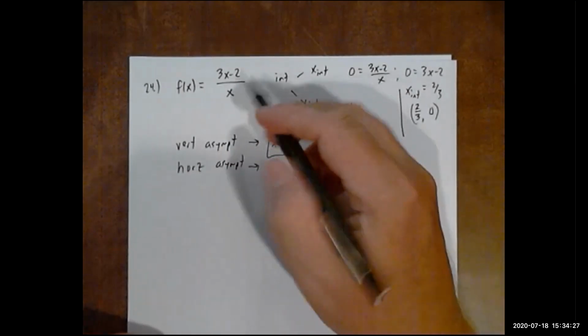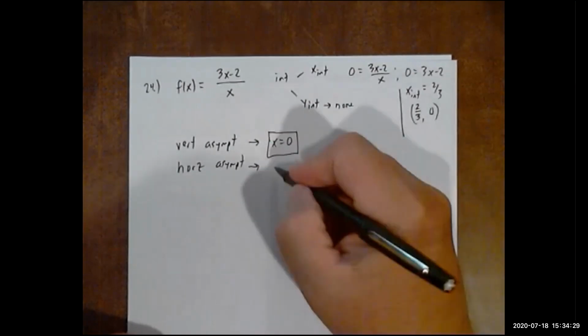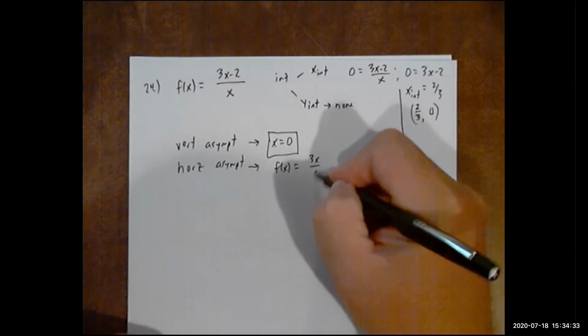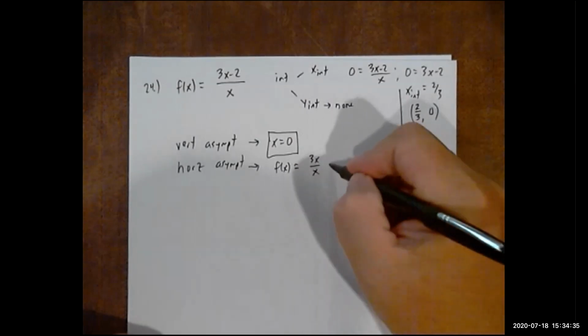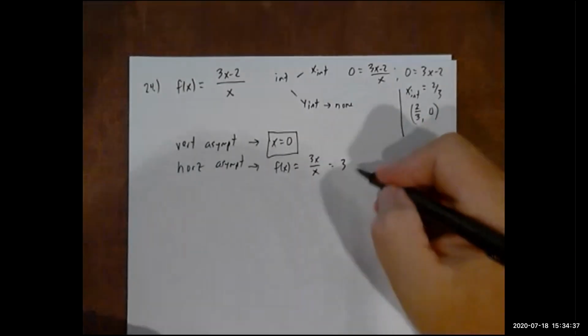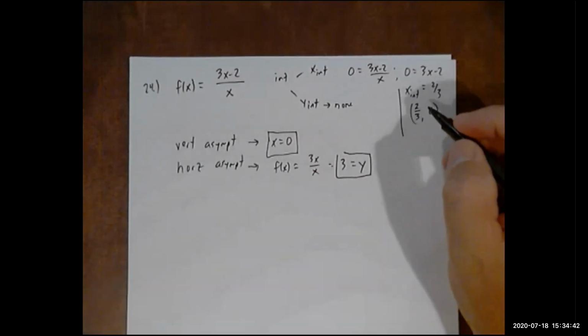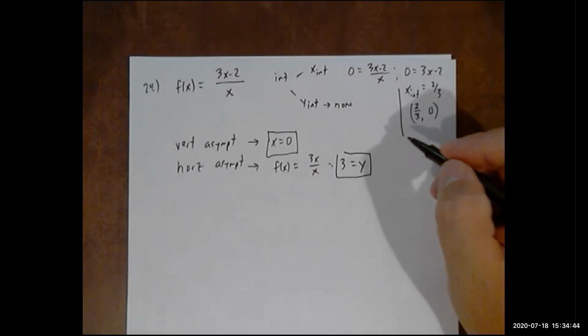Horizontal asymptote. If I reduce down to leading terms, the x's cancel out. Looks like I'm going to have a horizontal asymptote of y equals 3.